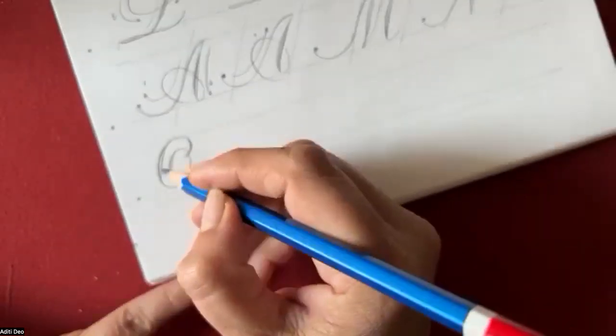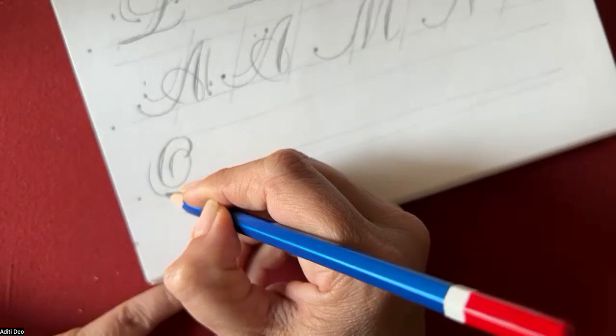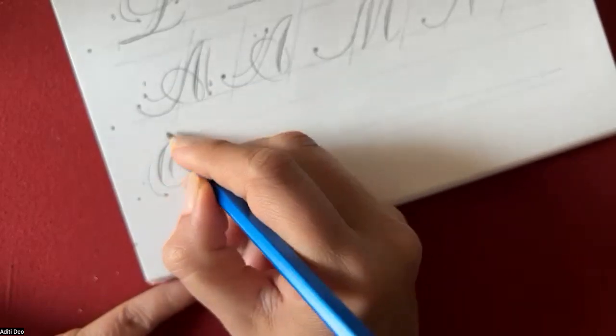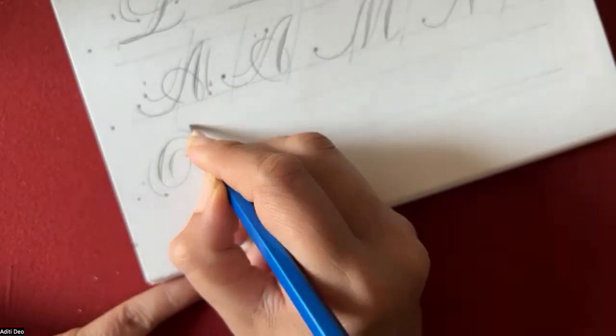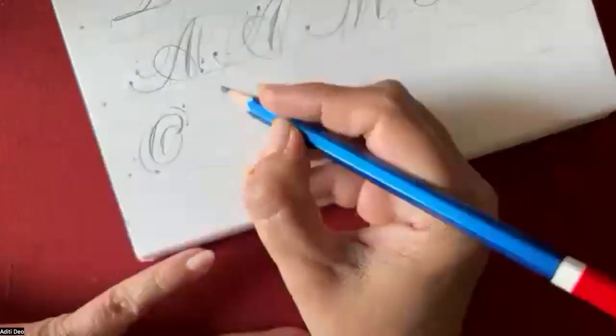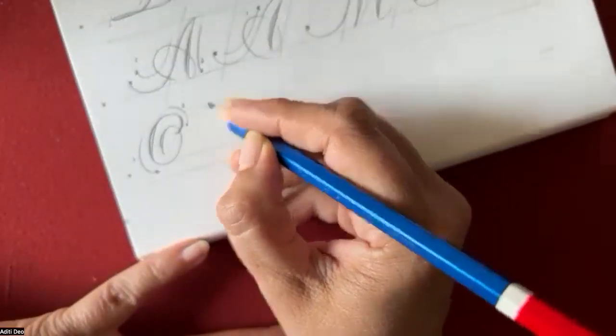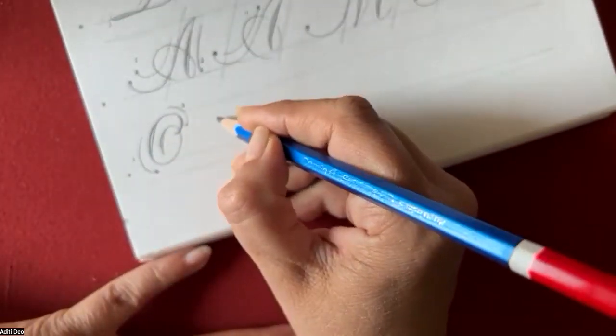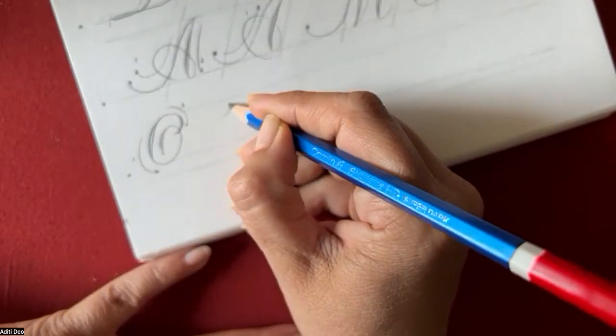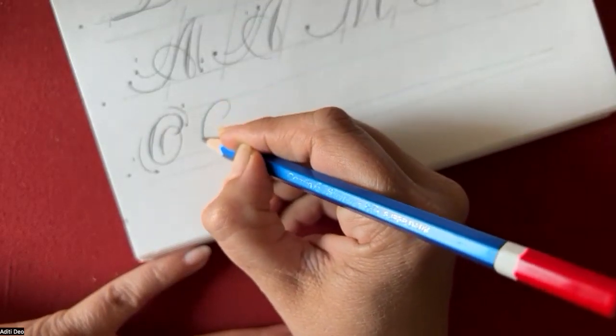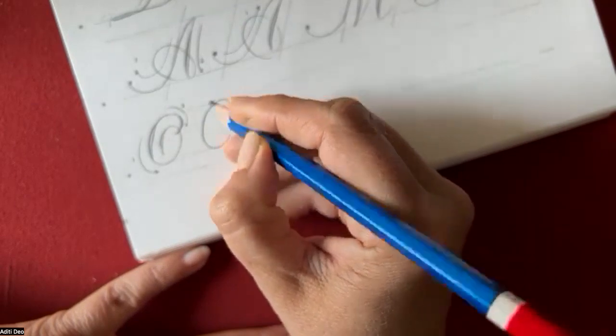Now, if you're comfortable with the oval, I'll just make this shape so you know that this is counterclockwise. Then we have the letter C, which you can just make like this also. Fairly simple.